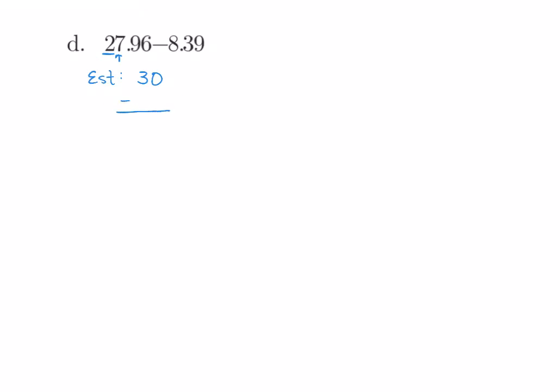Minus. 8 is in the front. The 3 tells me to round down, so I'm going to leave my 8 alone and discard my decimals. And now if we subtract, we get 22.